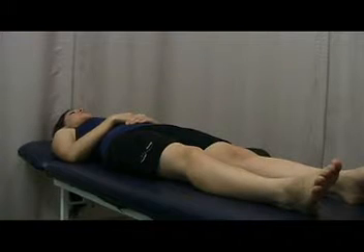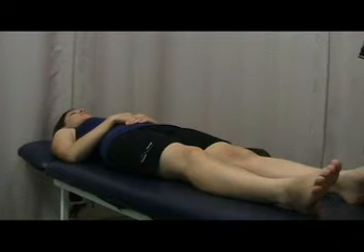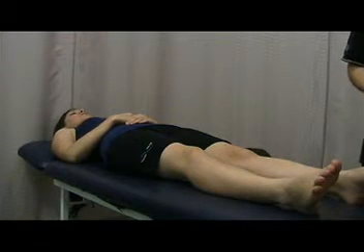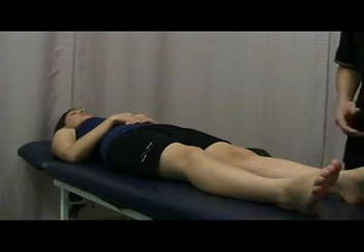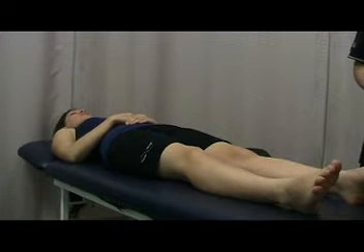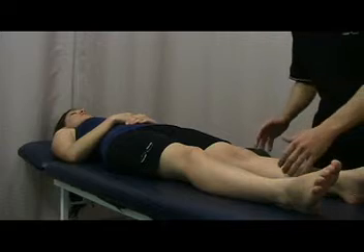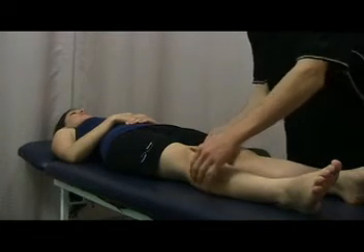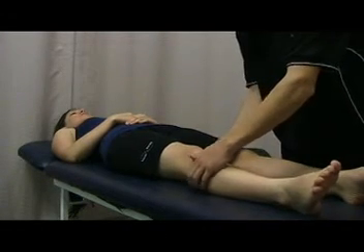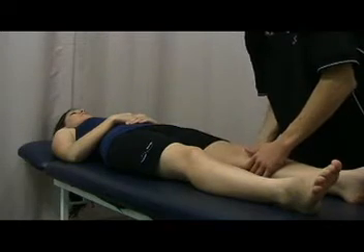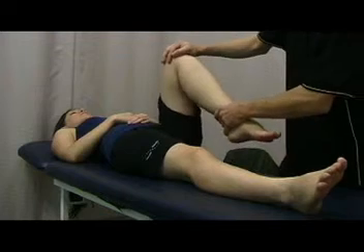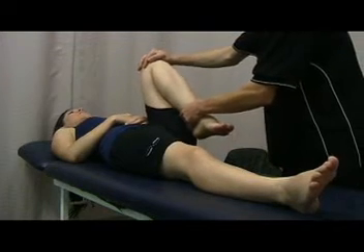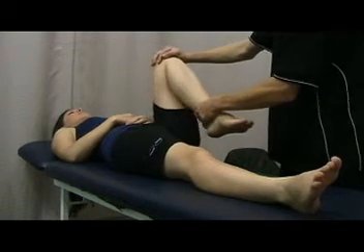My next test is passive range of motion for the knee. The purpose of this is to assess the mobility of the inert structures. So first I'm going to raise the knee and passively flex the knee. And any pain with that? No, no pain.